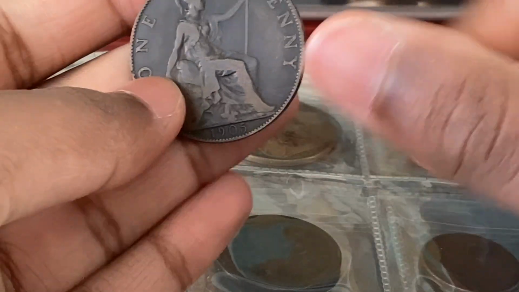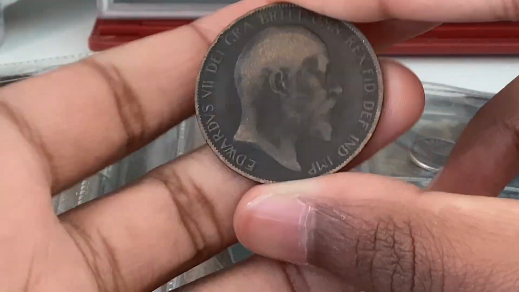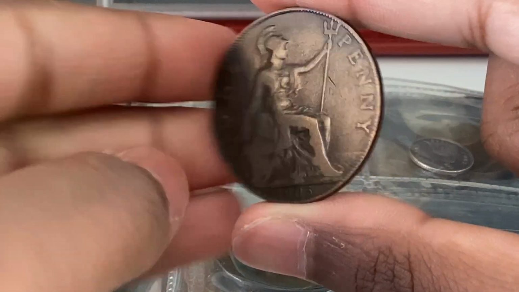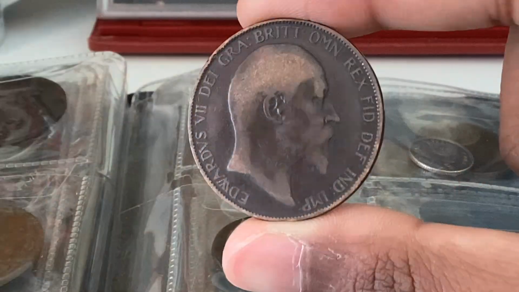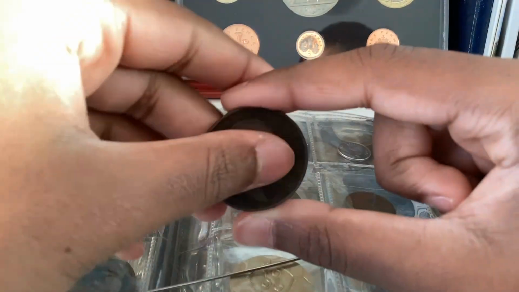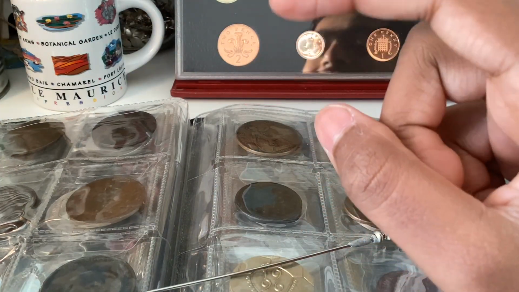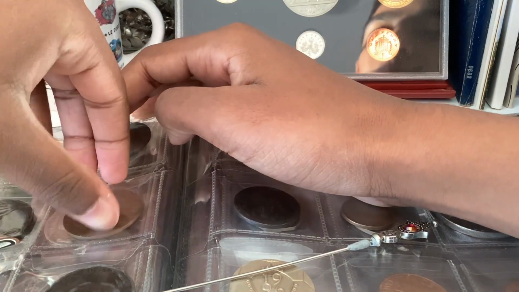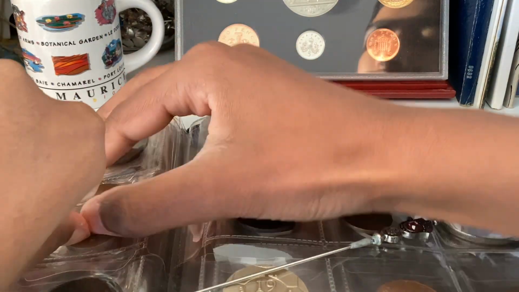This one's in very good condition actually. For 1905, it's not a scarce year, but I'd say in this condition you can get up to £3 for this. Most of these Edward pennies are only going to be worth about £1 or less, because some of them are very, very common dates and years.